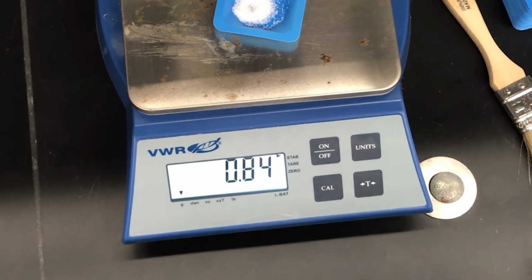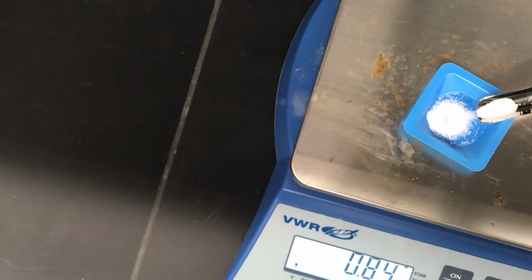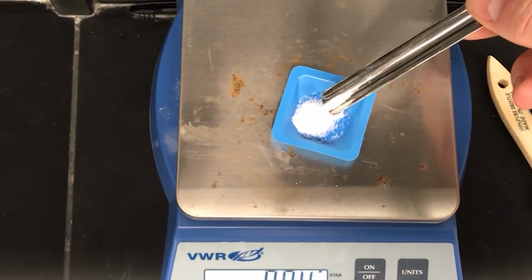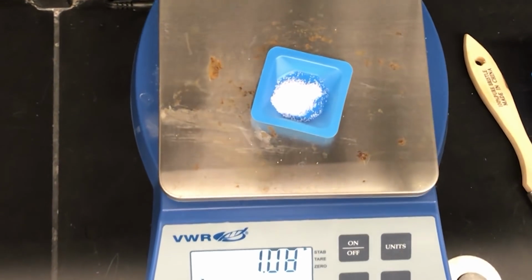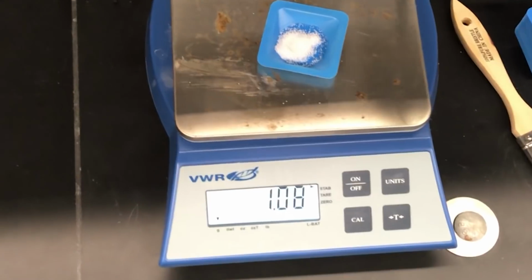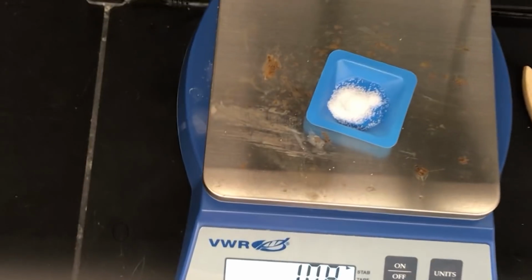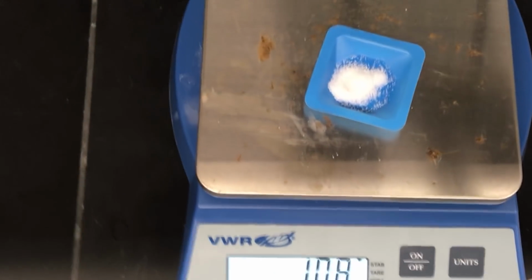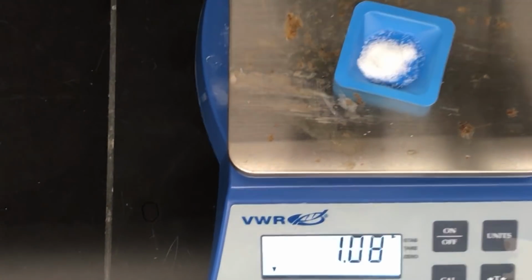I'm going to try to get as close to 1.00 grams, but I know that I'm not going to, and that's just fine. Okay, I got 1.08. I'm fine with that. And I can see 1.08. Do I know that number beyond that 8? I don't. It could be 1, it could be 2, it could be 0, it could be anything. I don't know.